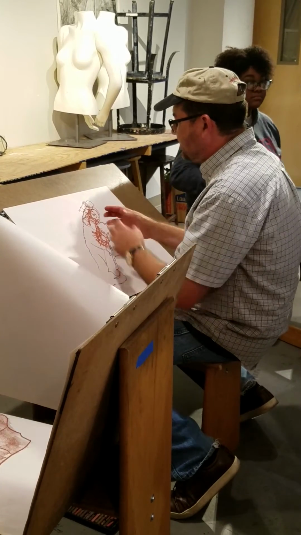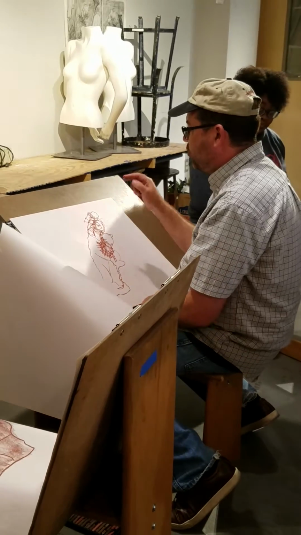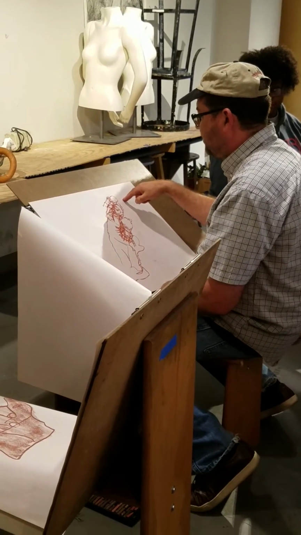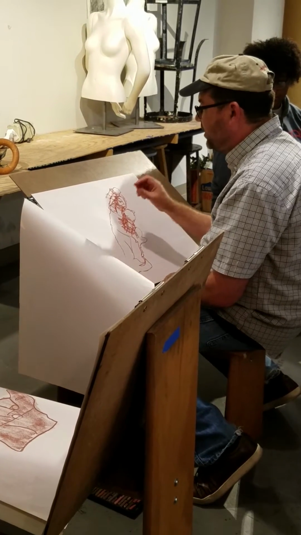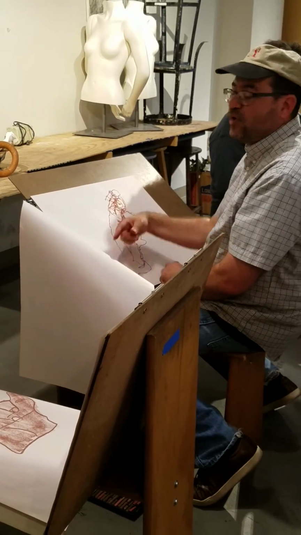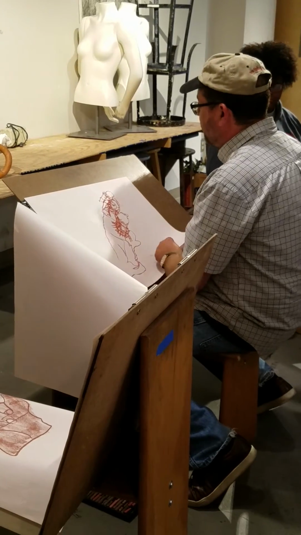What matters is not how perfect it is. What matters is the process, the looking through and figuring out where everything goes, and really looking carefully at the line, okay? All right, so that's blind contour. We're all going to do that.